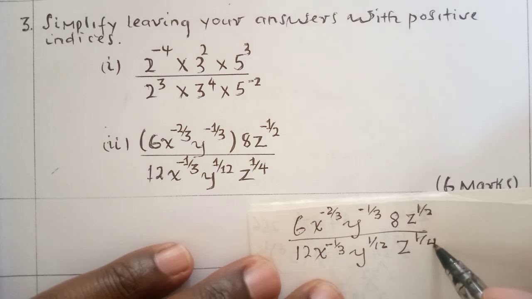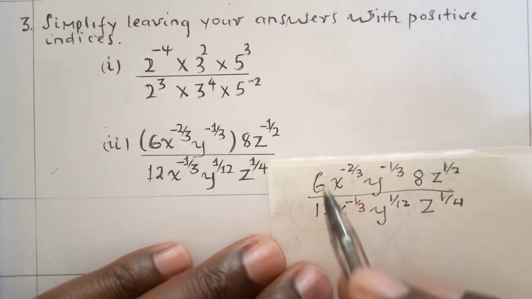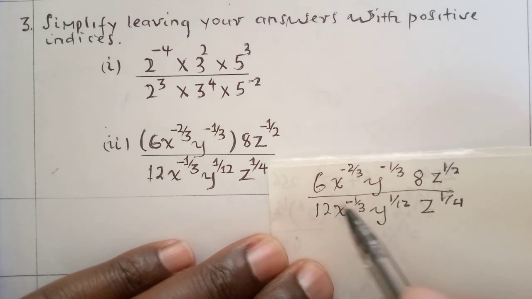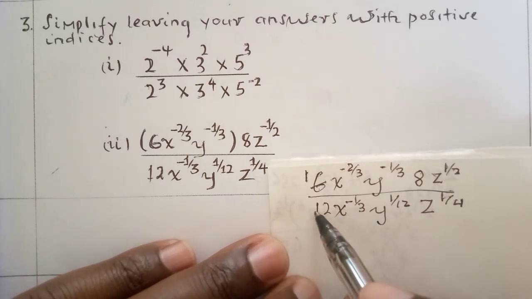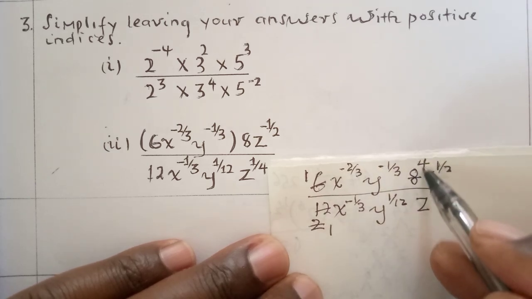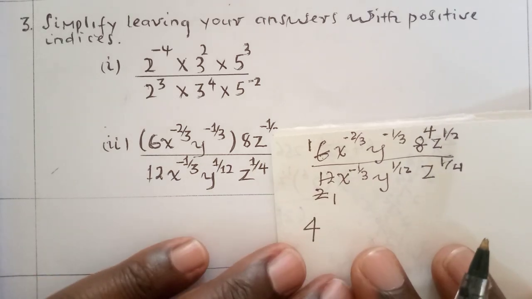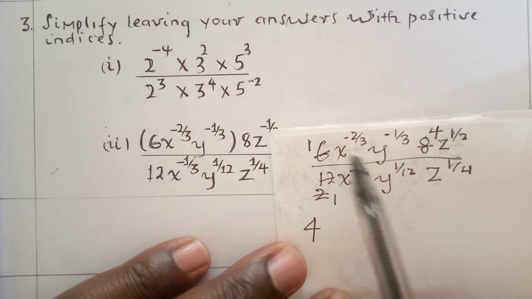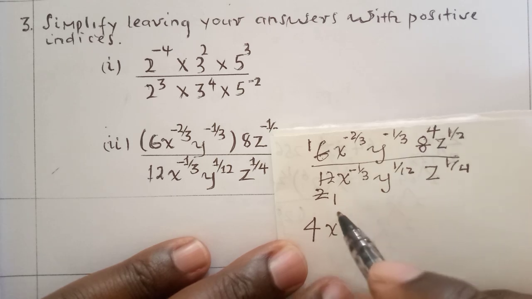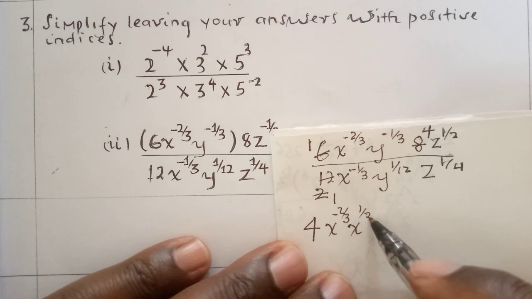So we can deal with each type. For example, we can deal with x. So how do we deal with that? Okay, first of all, we can even cancel these numbers, whereby we say by 6, 1, by 6, 2, by 2, 1, by 2, 4. So at least now we can say we have 4 there. That is our first thing we have dealt with. Then we can come to x. If you put this x up there, you'll have x to the negative 2 third, then x to a third, like that.